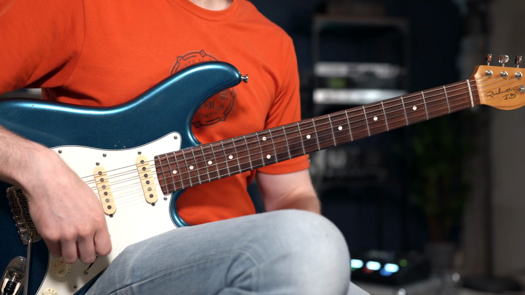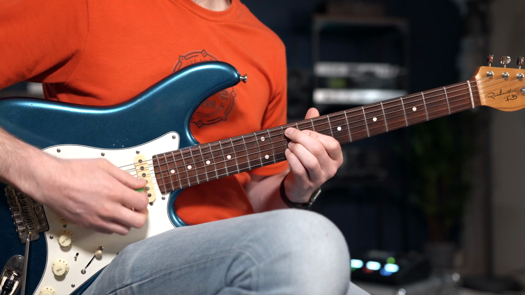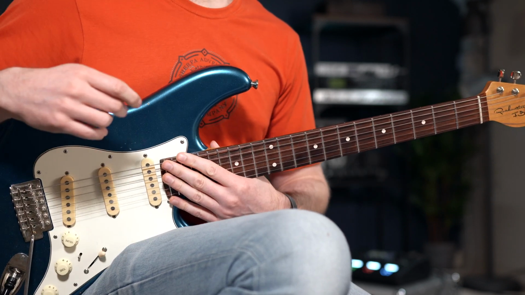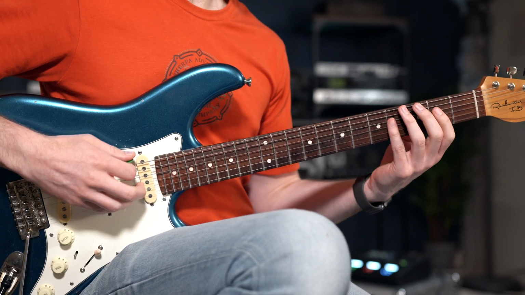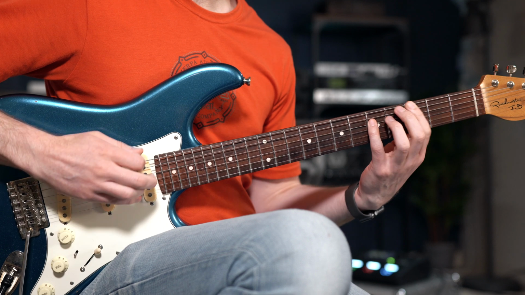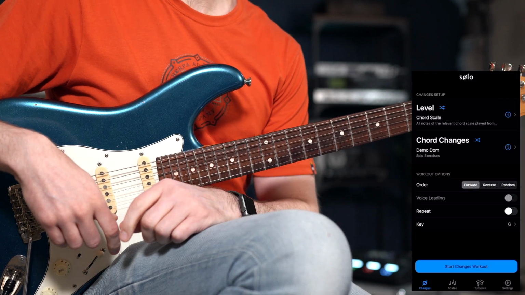So for example, let's take a G dominant 7, functioning as a 5 chord. Many of you may know that a decent chord scale candidate for this would be the G Mixolydian scale, or diatonic chord scale 5 in the key of C.